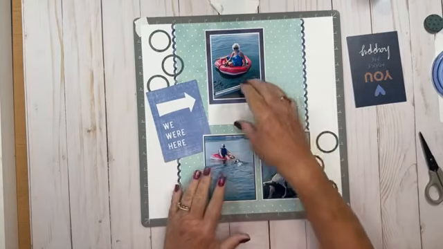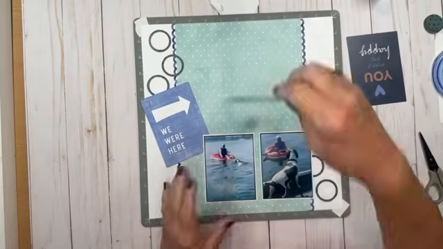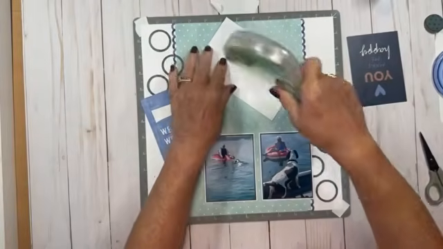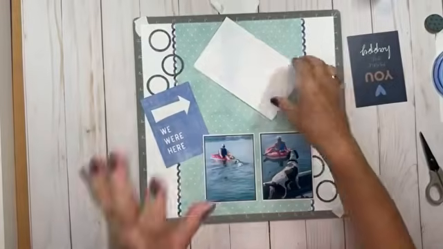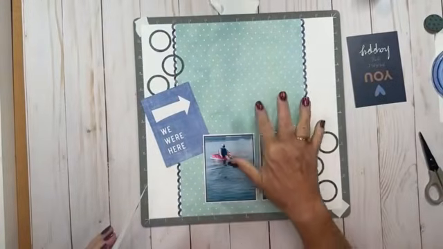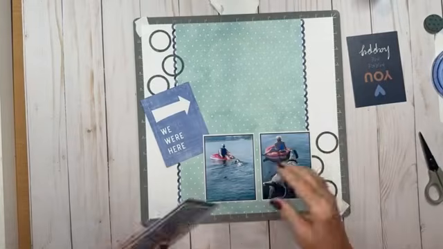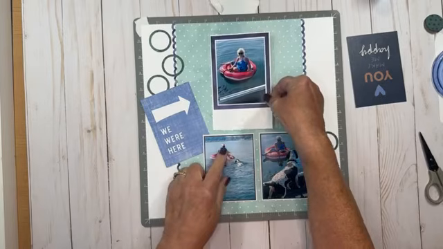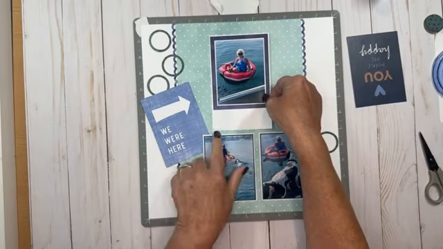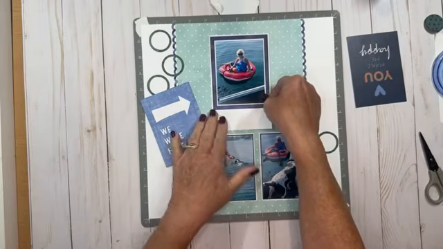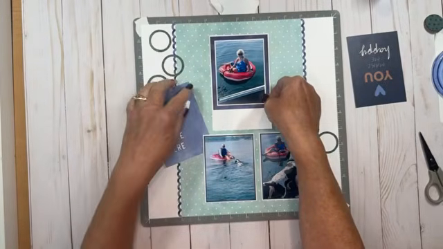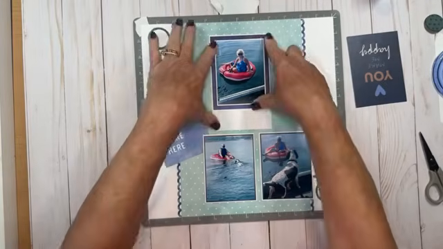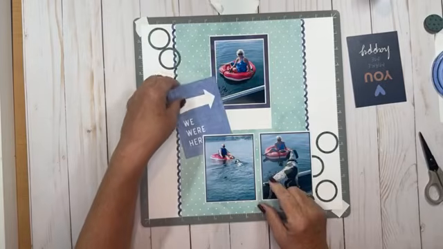Okay, so now I've got the bottom pictures on here. I want to put this top one. But I don't want this layout perfectly square, and it wouldn't match if it were perfectly square because we've got the scalloped borders and the circles. So that's why I need to put it just a little bit off from the end of this one. But I like it straight. And I'm lining things up with the dots on the paper.